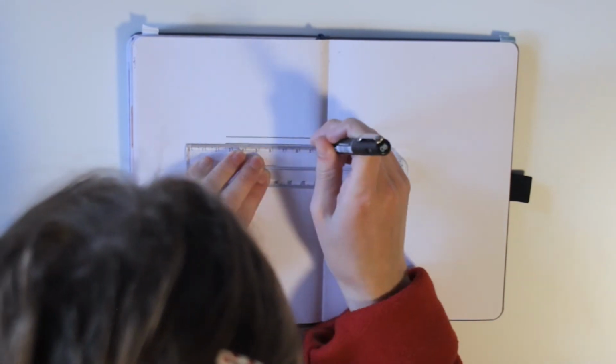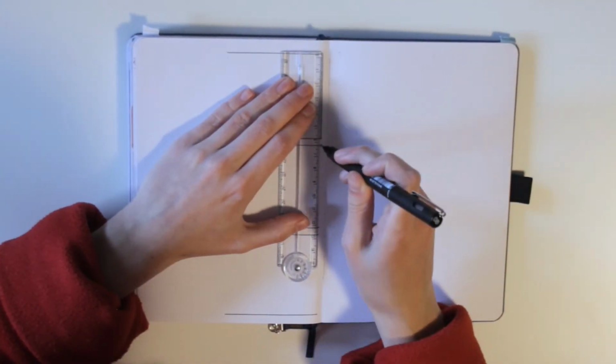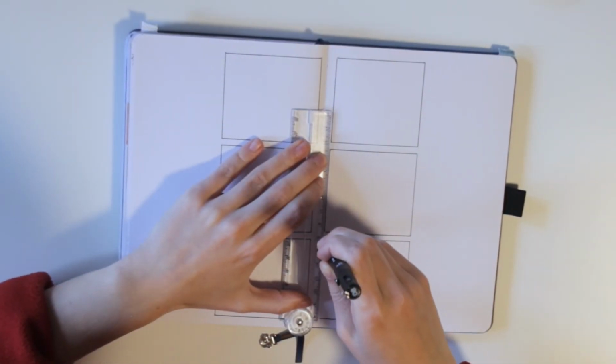And then week number 4, I just used the same layout as I did for week number 2, although I made the boxes slightly smaller.